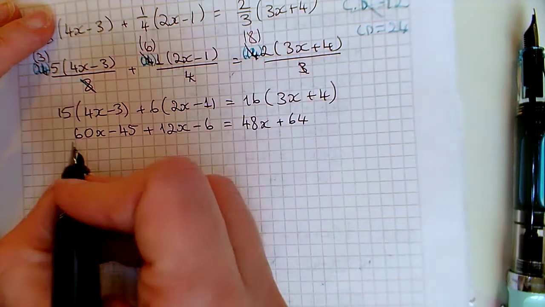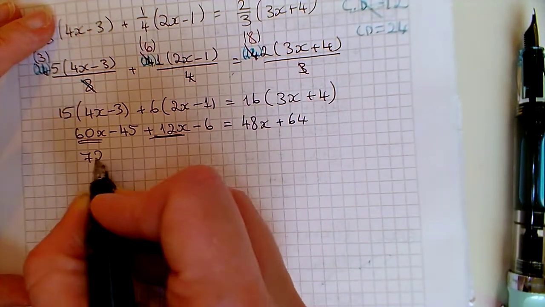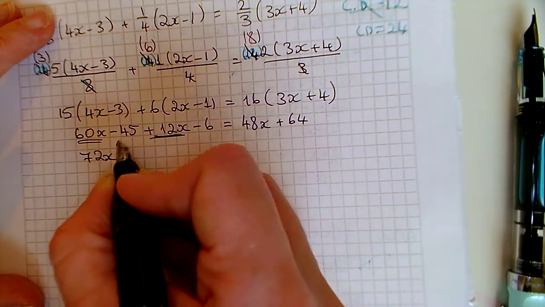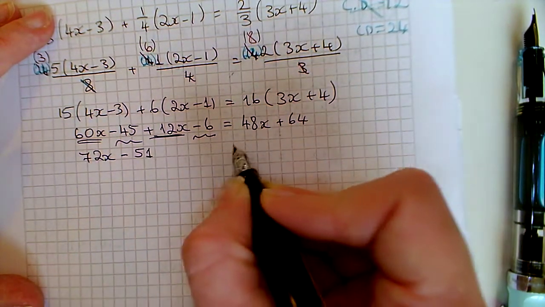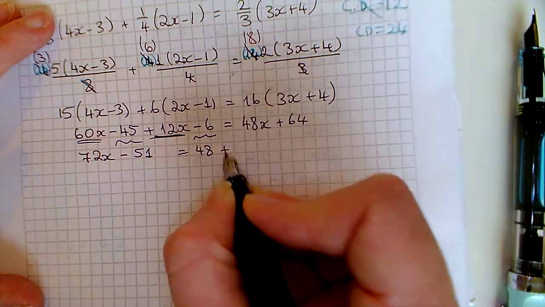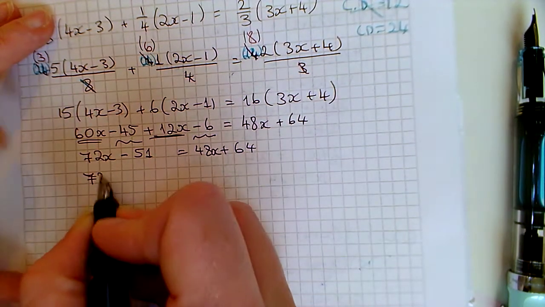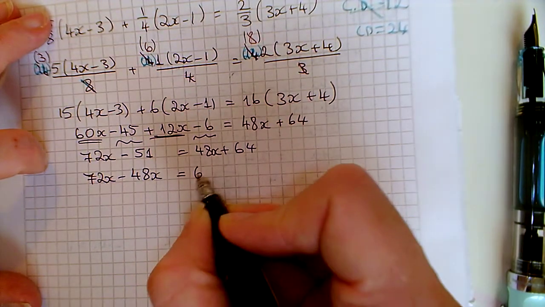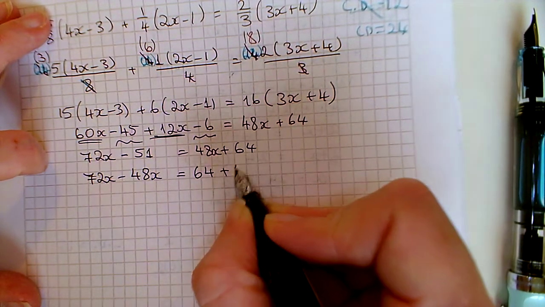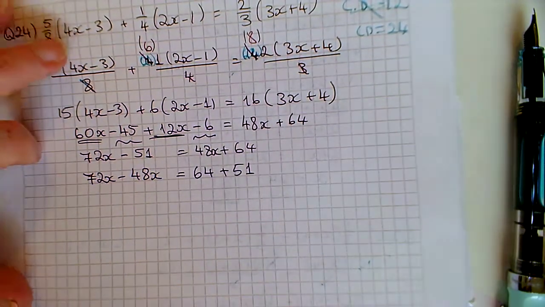And then I will simplify. 60 plus 12 gives me 72x, minus 45 minus 6 is minus 51, equal to 48x plus 64. And now it's 48x. Letters left, numbers right. So 72x minus 48x. When we change sides, we change signs. 64 plus 51. 72 take 48.